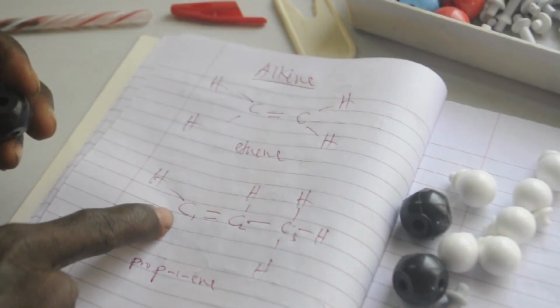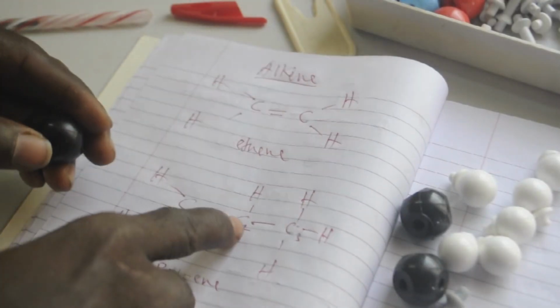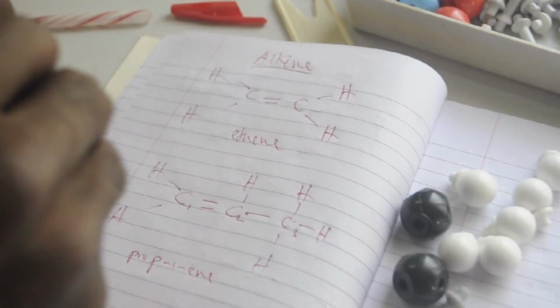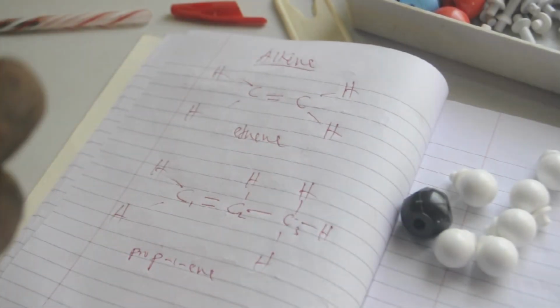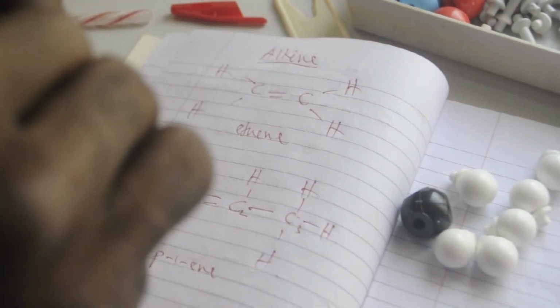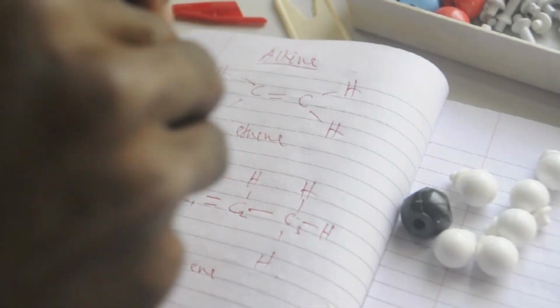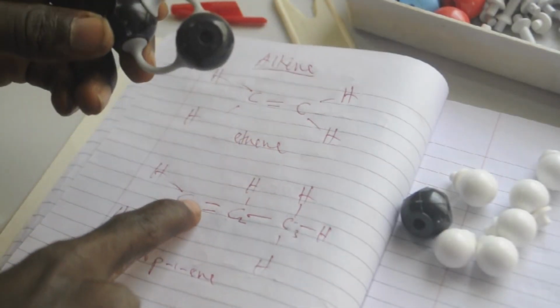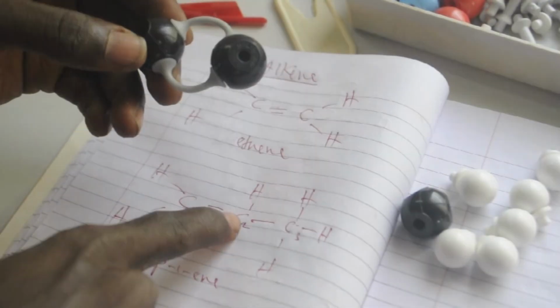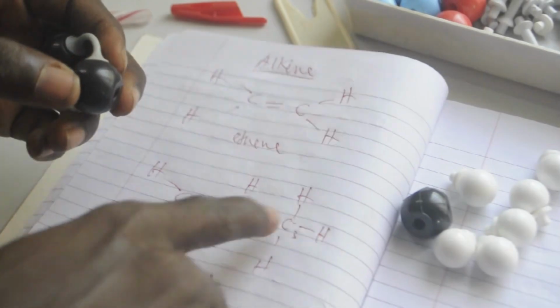The first one is the first carbon, and there's a double bond between the first carbon and the second carbon. So we have our double bond there. This is the double bond between the first carbon to the second carbon, and also there's another bond between the second carbon to the third carbon.